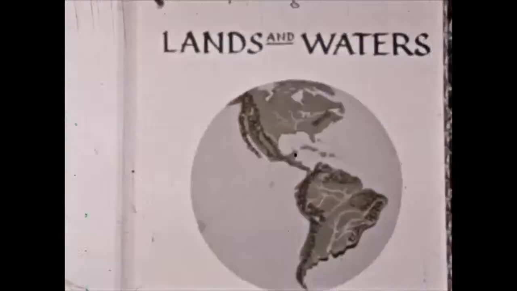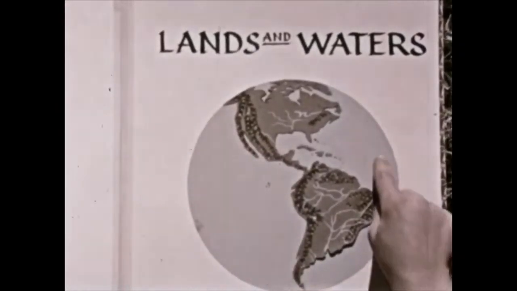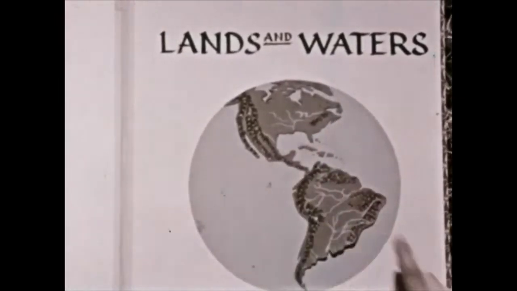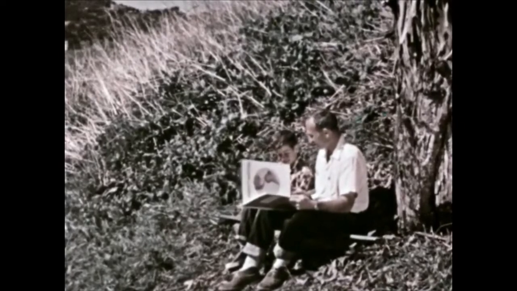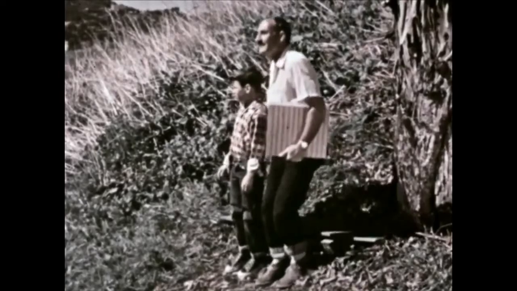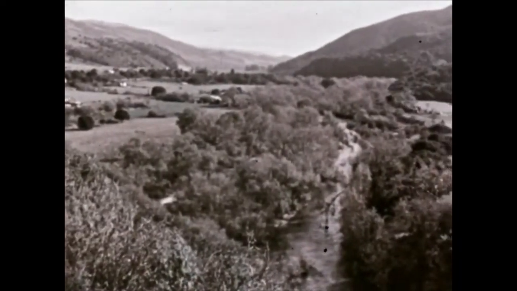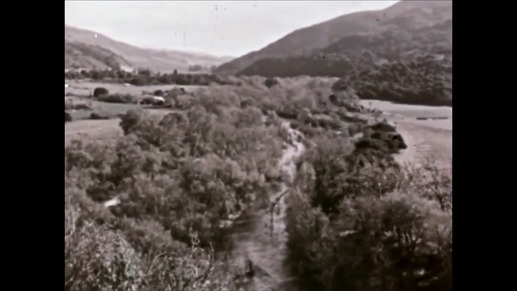As Jimmy could see from the map in his book, waters are all around the lands of our world. When Jimmy had finished his book, he had learned a great deal, and he wanted to find out many more interesting things about lands and waters of our earth.